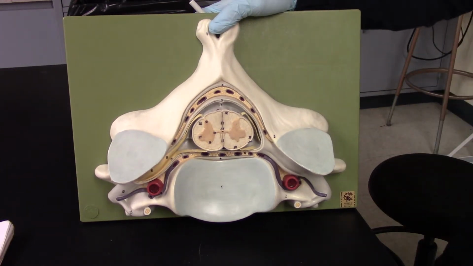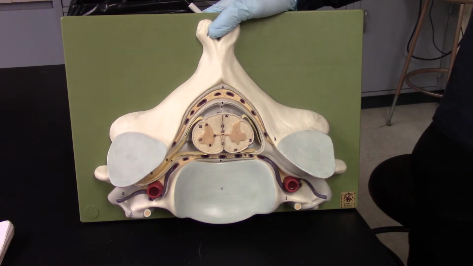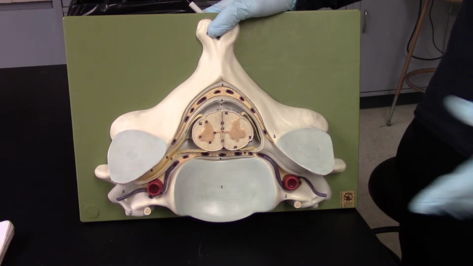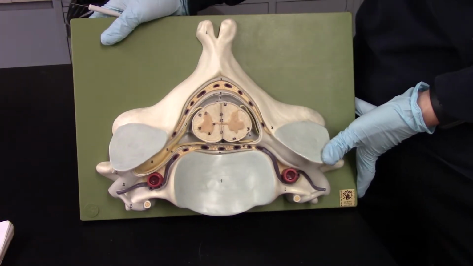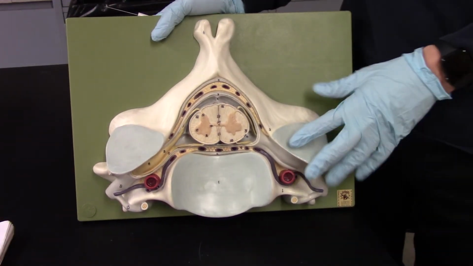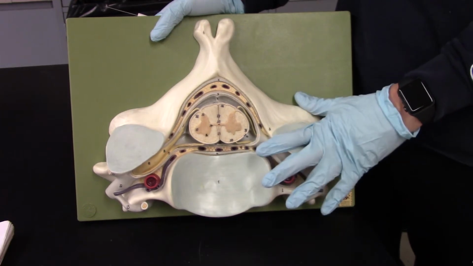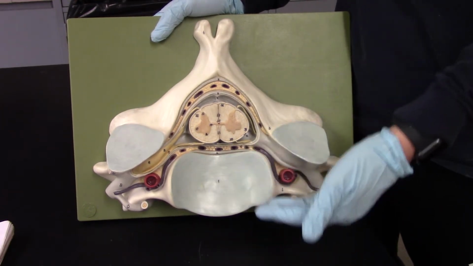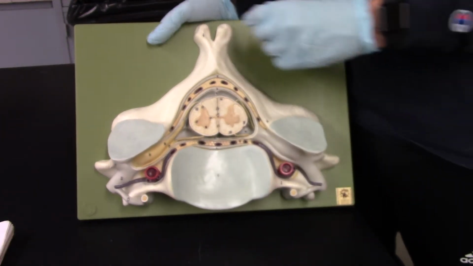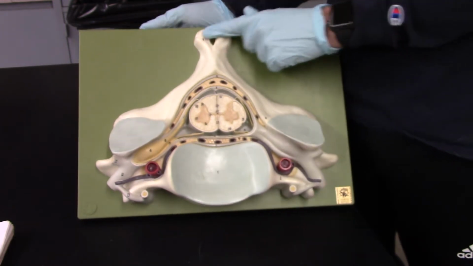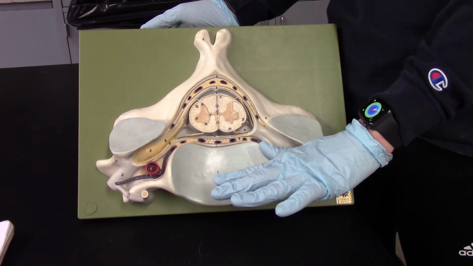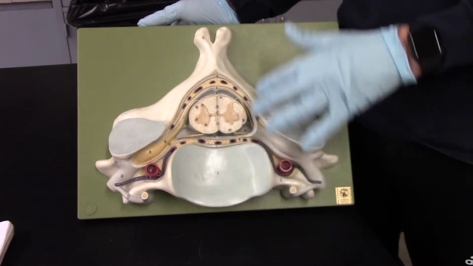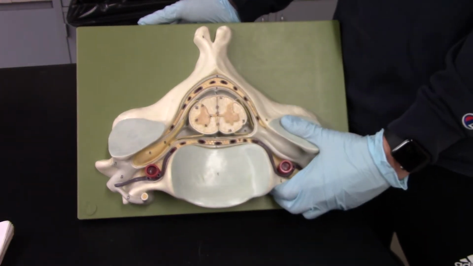We are going to begin Lab 7, Spinal Cord and Spinal Nerves. Starting off, we're going to be looking at a cross-section of a vertebra. A really important thing that I want you to get in the habit of doing first is identifying the front versus back end of this model. This right here is the spinous process of your vertebra, so this is going to be the posterior end versus the anterior end. And that's going to help you a lot with identifying a lot of the structures that we are about to go over.